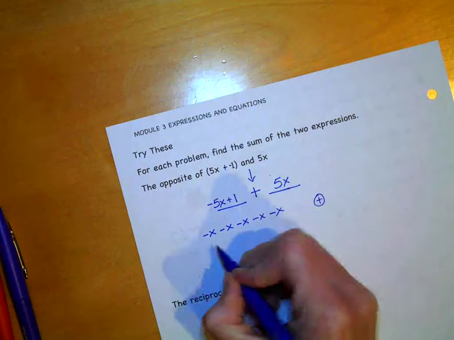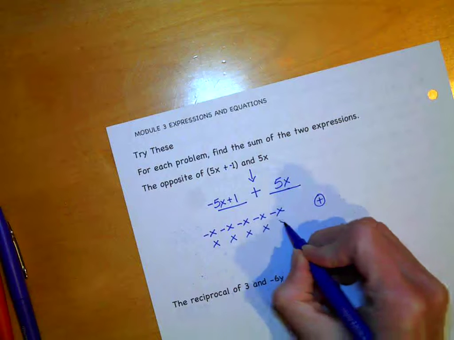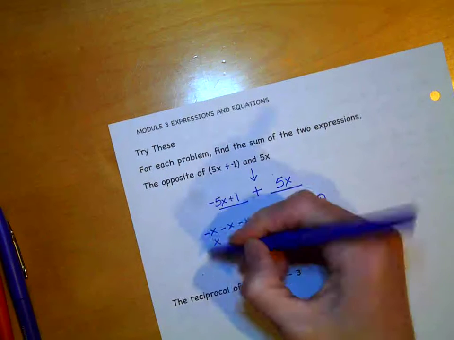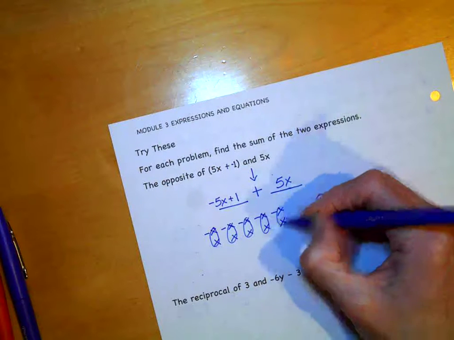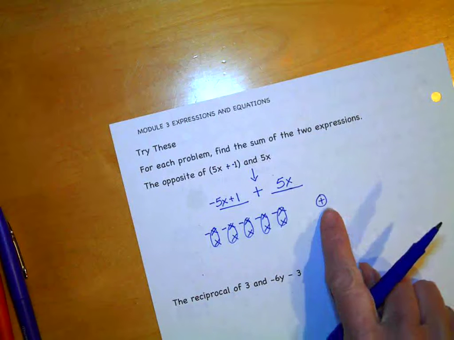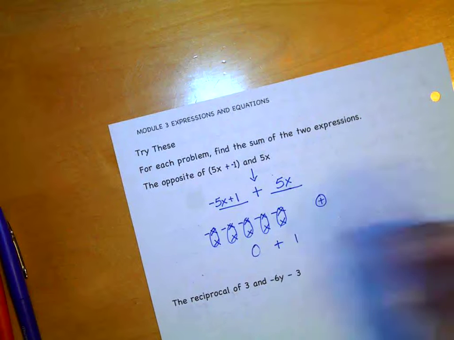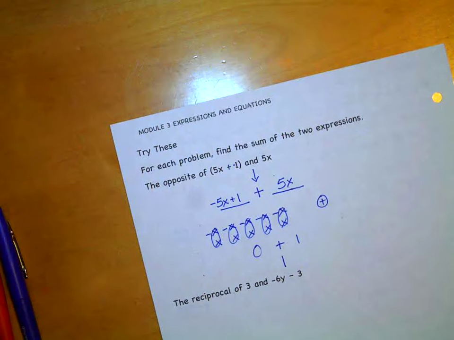And then over here it says plus 5 positive x's. Oh, x, x, x, x, x. Well, kiddos, what happens whenever you have a positive and a negative together? Zero pair, zero pair, zero pair, zero pair, zero pair. What am I left with? One positive. So what's our answer? If we have 0 plus 1, what is 0 plus 1? 1. That's your answer. Okay?